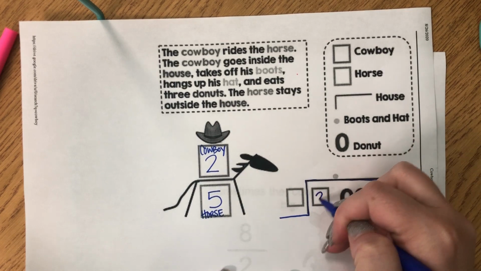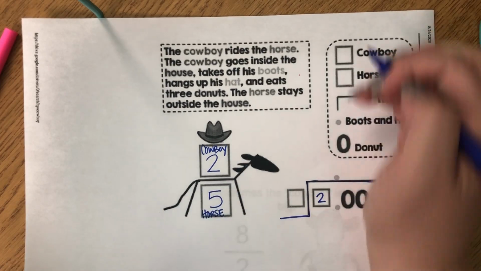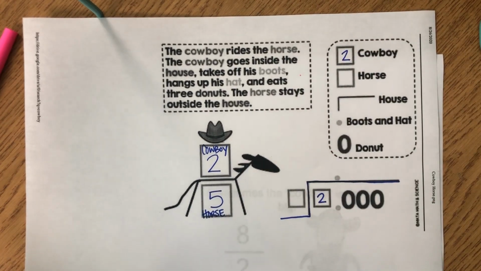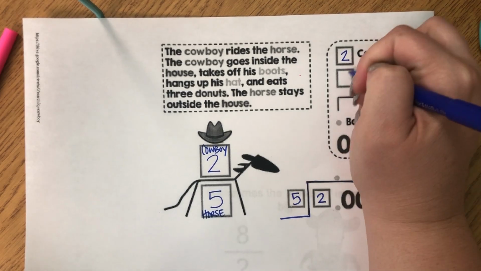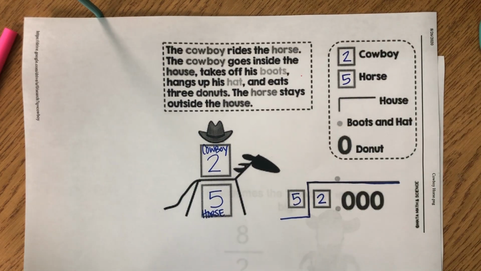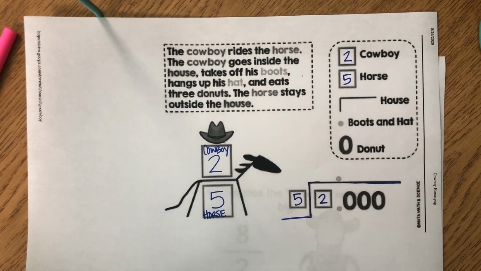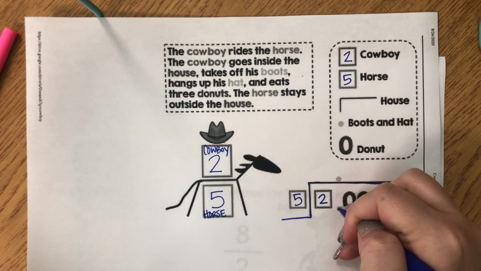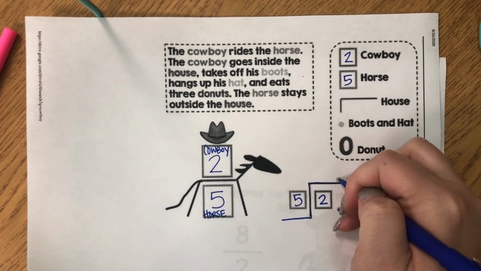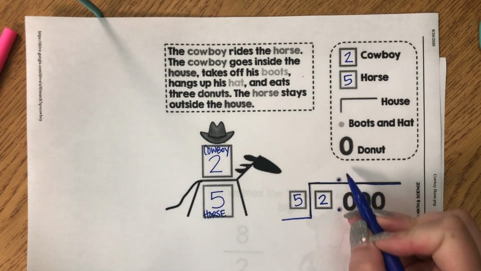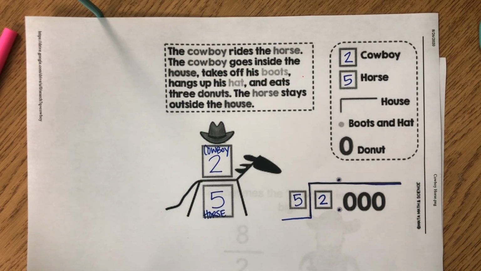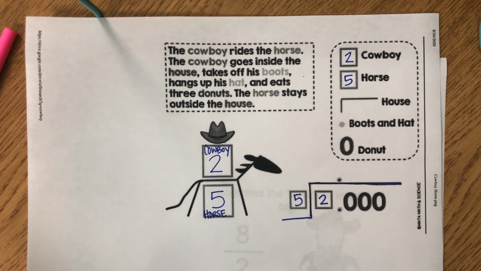So the cowboy's the number 2. So number 2 goes inside. So we're gonna label our cowboy. And then outside, he leaves his horse parked. And when he walks inside, you can see that he is going to take off his boots and hang up his hat. Okay, and those are the decimals. And he's hungry, but dinner's not ready yet. So he's gonna have 3 donuts. All right? So that is the story of the cowboy and the horse.